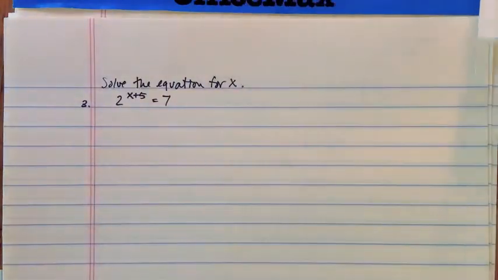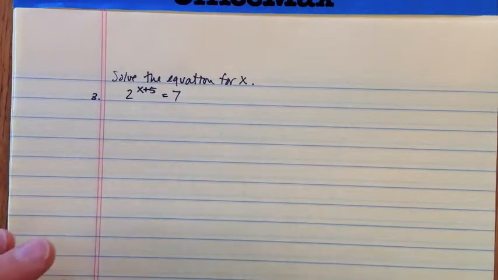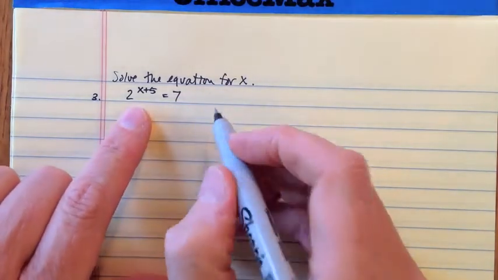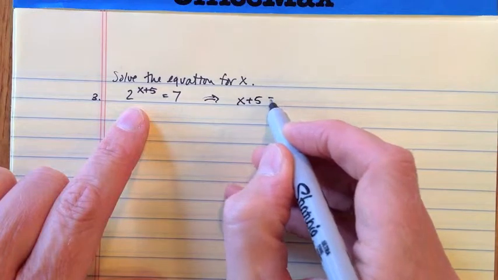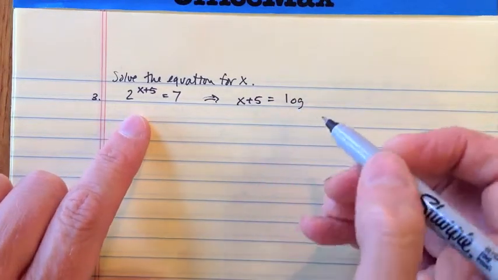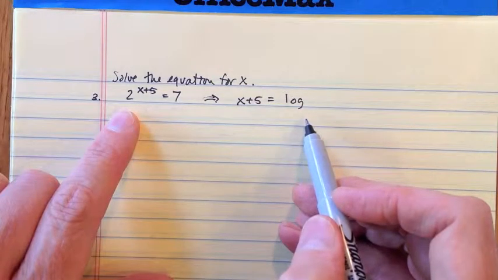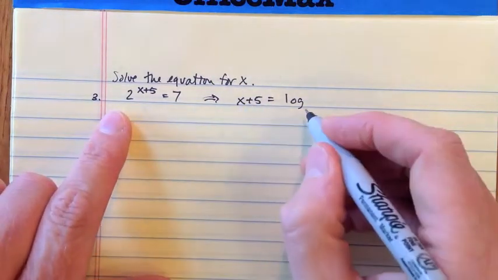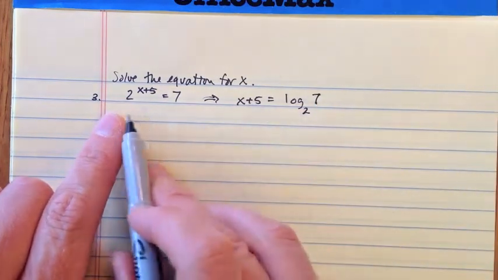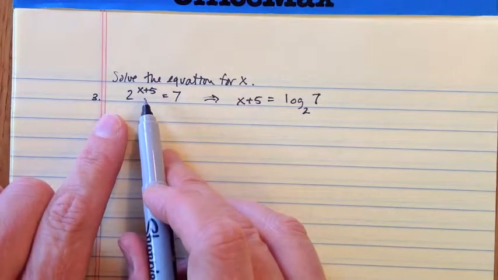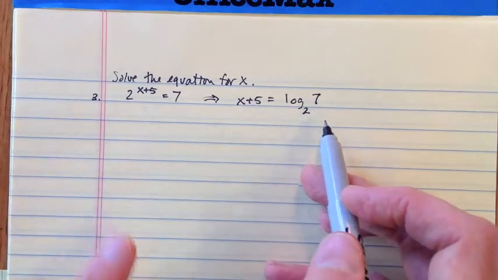Here's one of these problems where I've got an exponential equation and it pays off to write it in logarithmic form. The log is the exponent. So x plus 5 must be the logarithm of somebody. But who's it the log of? Is it the log base 7 of 2 or the log base 2 of 7? The base there is the same as what I've been calling base here. To say that x plus 5 is the exponent you raise 2 to to get 7 means that x plus 5 is the log base 2 of 7.